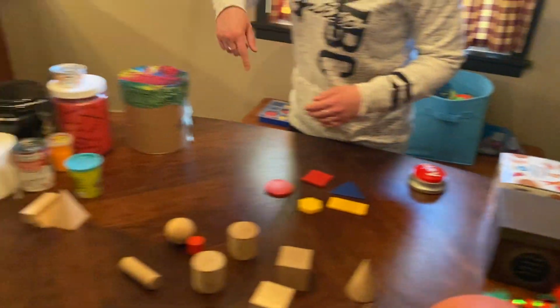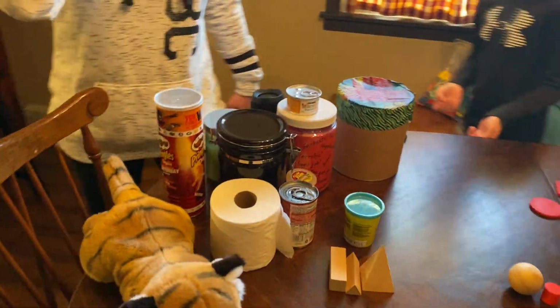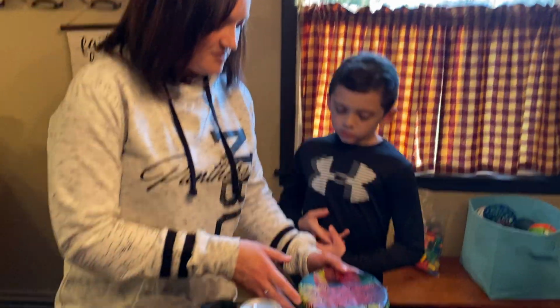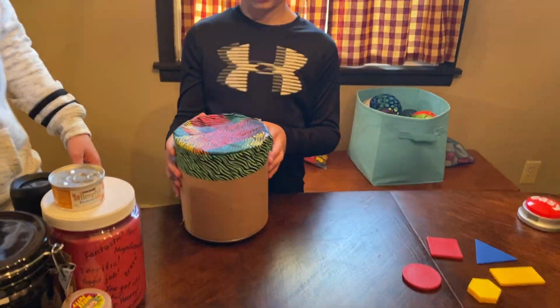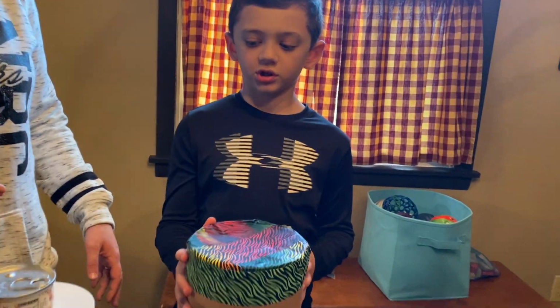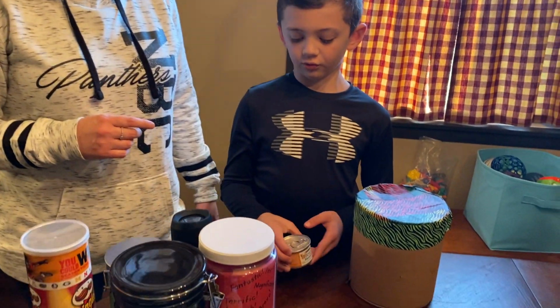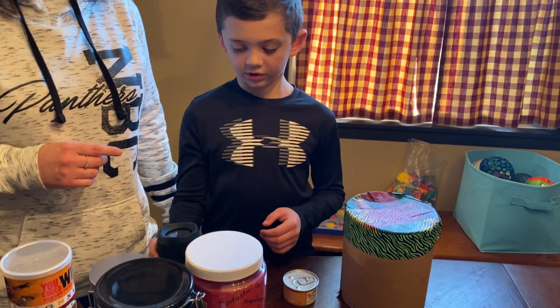Okay, let's move on over here to the cylinders. This was our easiest one to find. We found a lot of cylinders, didn't we, Brady? Okay, so let's look at all these here. Brady, you want to start with this one here? This is a drum that I made at church. Right? This is dog food that we showed you with the cube inside the cube.